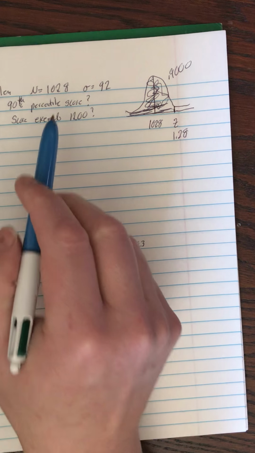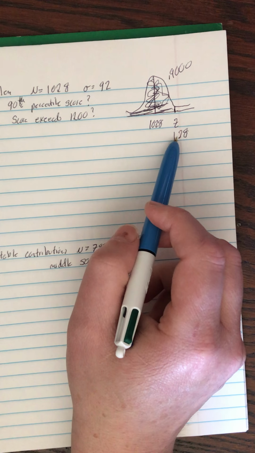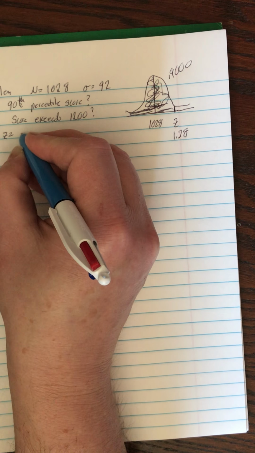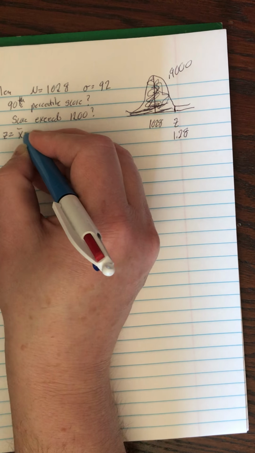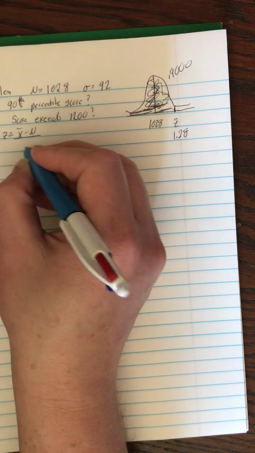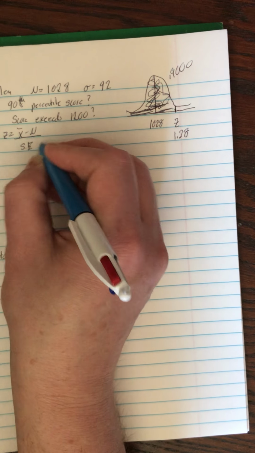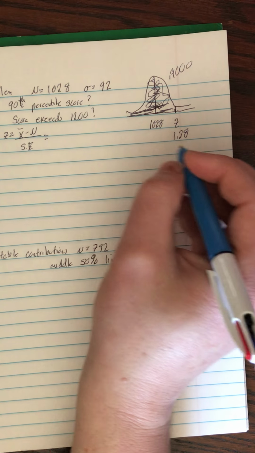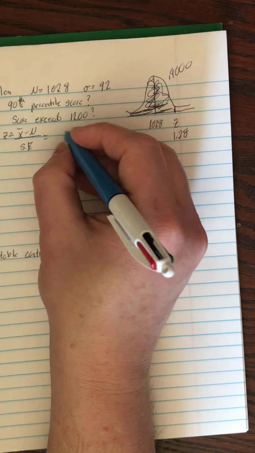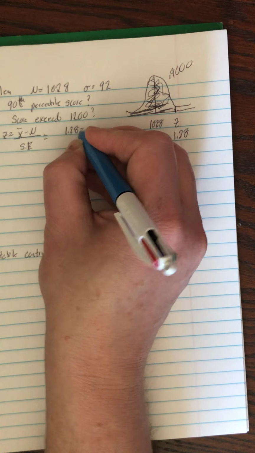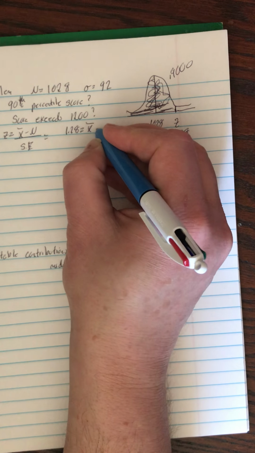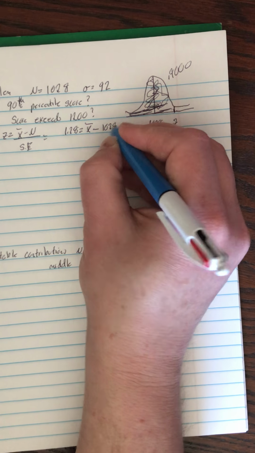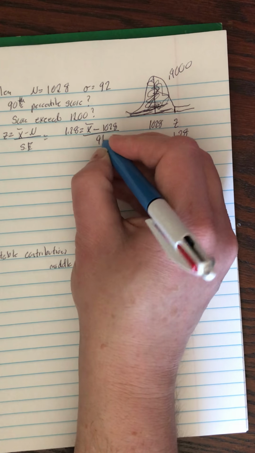But I still don't know what score I want. Well, use your formula. z equals x bar minus mu over SE, which again, we're only taking one sample, so my x bar is what I'm looking for, so I have 1.28 equals x bar minus 1028 divided by 92.